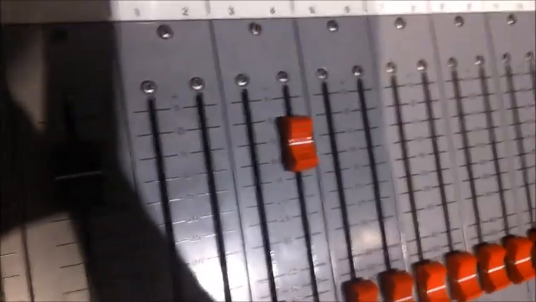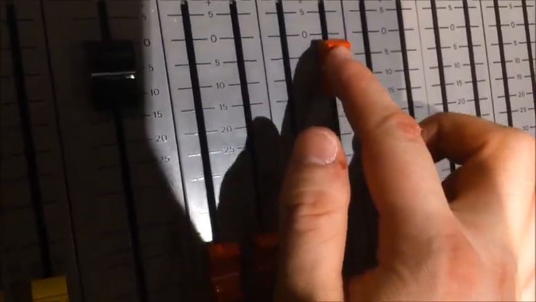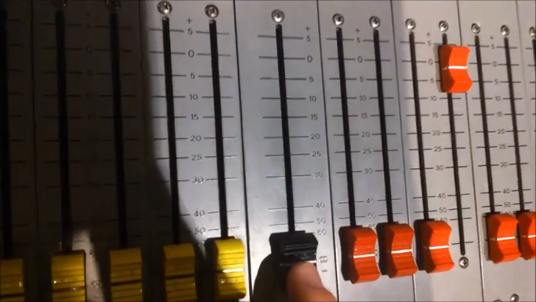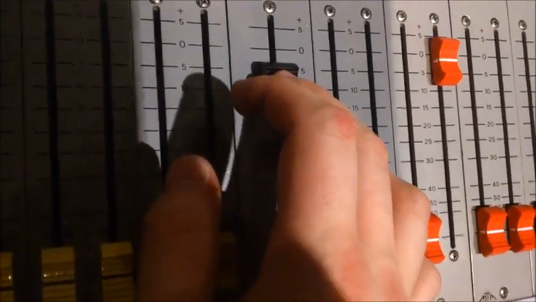And then if you go down here, you've got the fader. As I showed before, you control it by that, but usually that's kept to 0 and it's controlled by here. Over here is the master fader, so this just controls everything basically.